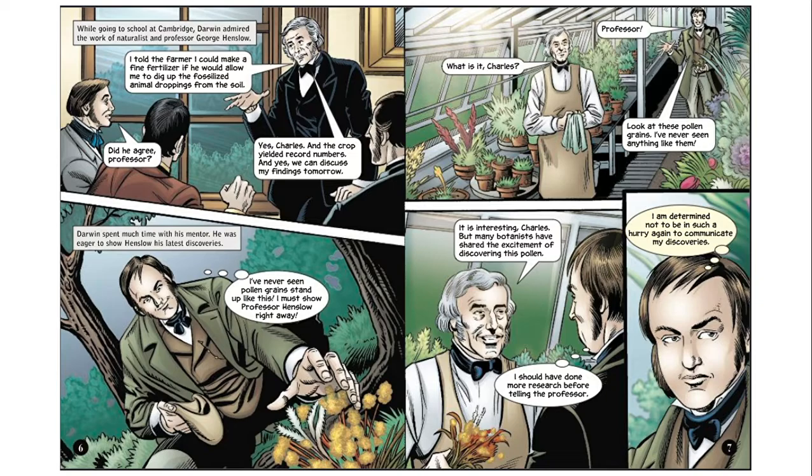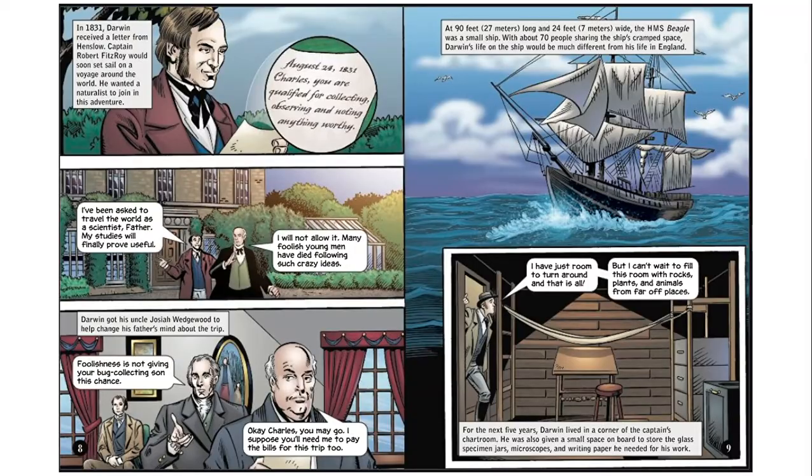I've never seen pollen grains stand up like this. I must show Professor Henslow right away. Professor! What is it, Charles? Look at these pollen grains. I've never seen anything like them. It is interesting, Charles, but many botanists have shared the excitement of discovering this pollen. Should have done more research before telling the professor, I think. I am determined not to be in such a hurry again to communicate my discoveries.